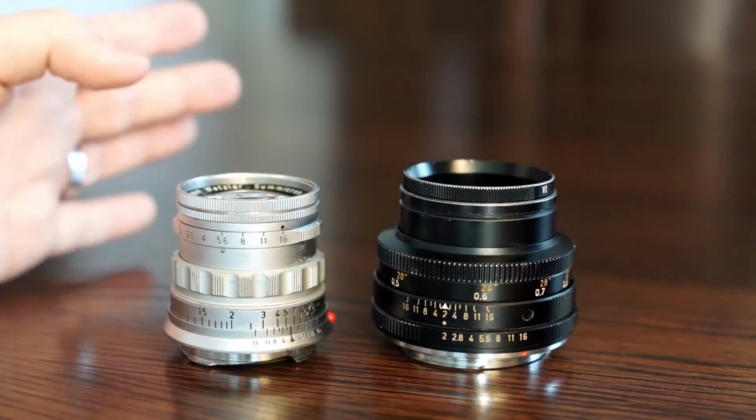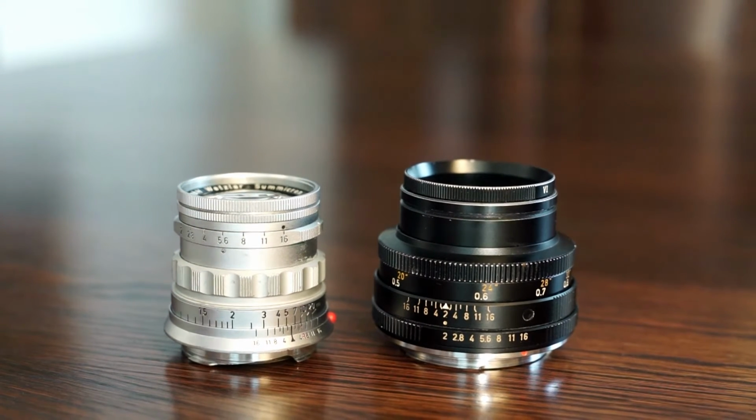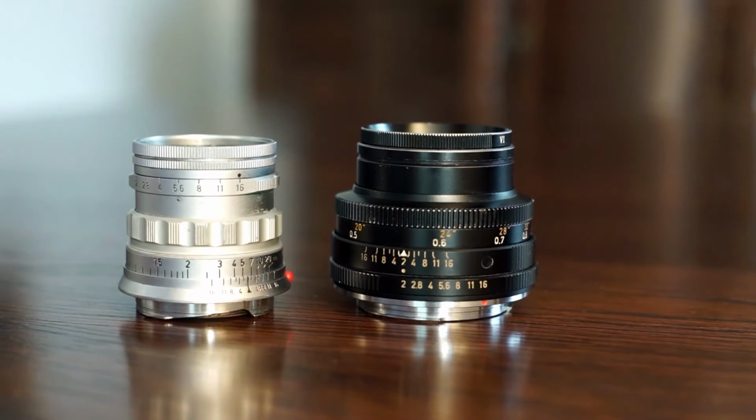So now let's have a look at focusing. Focusing is something that is really important for myself, because it is what you are doing most of the time in photography.